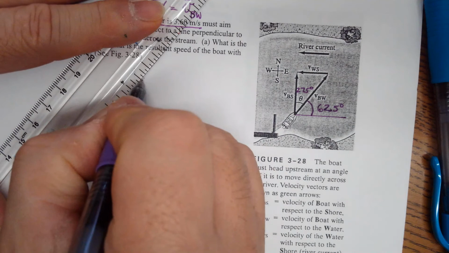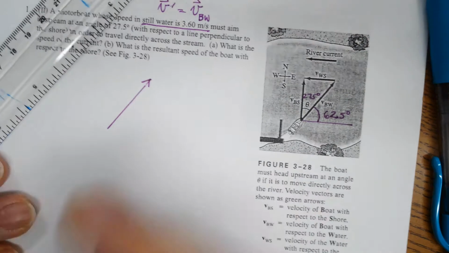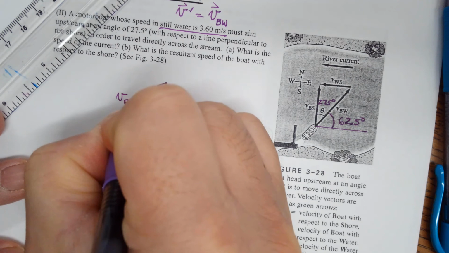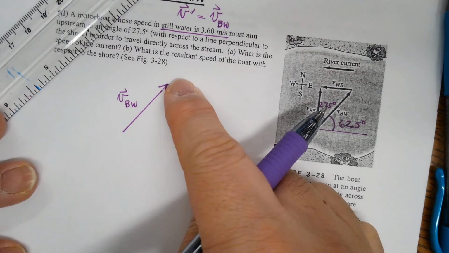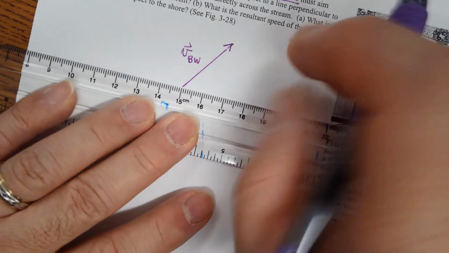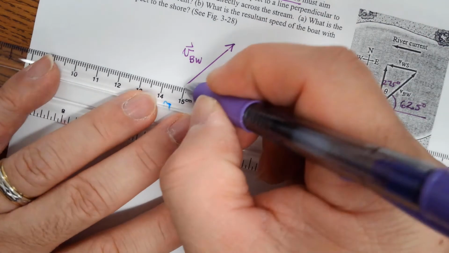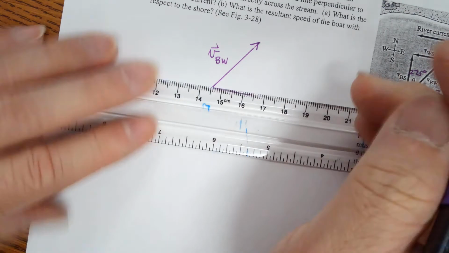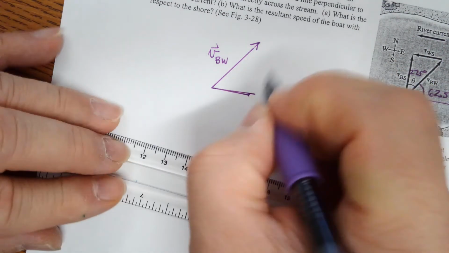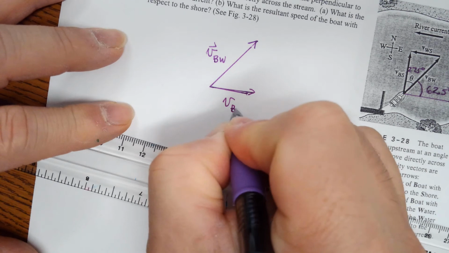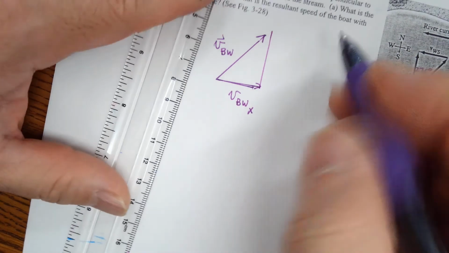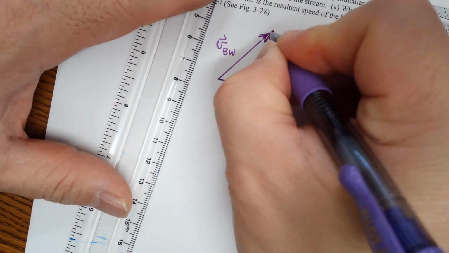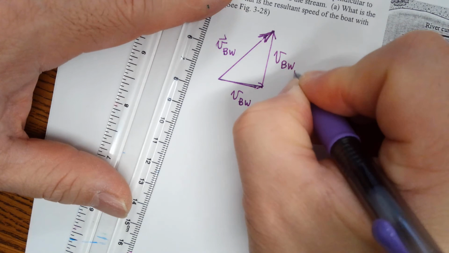Let's think about this. Let's draw this thing out, what the VBW is. Obviously, this will have VBWX and VBWY components. Here, we know it's going to have VBWX, and we know it's going to have VBWY.